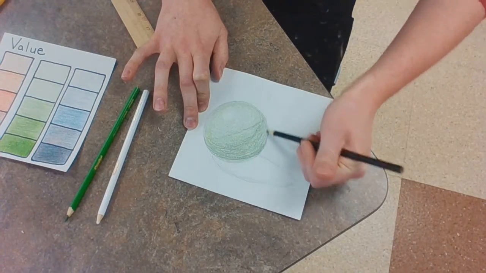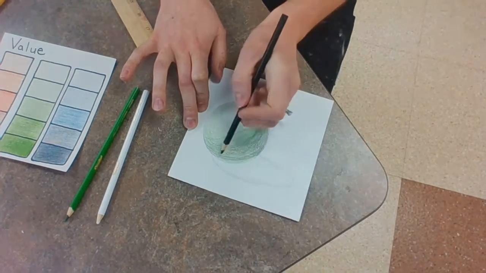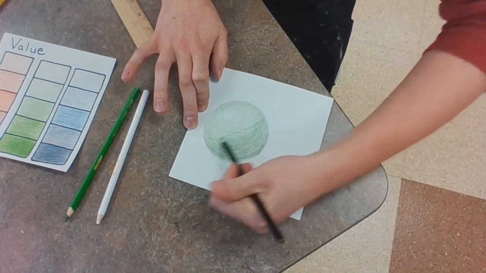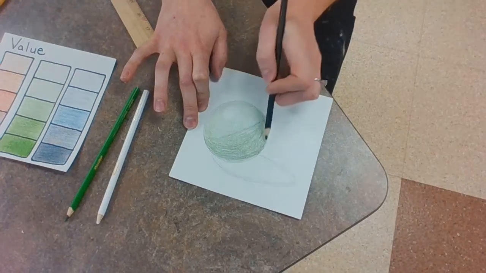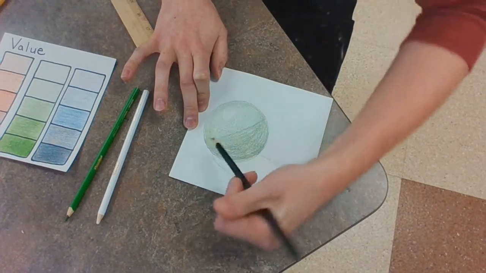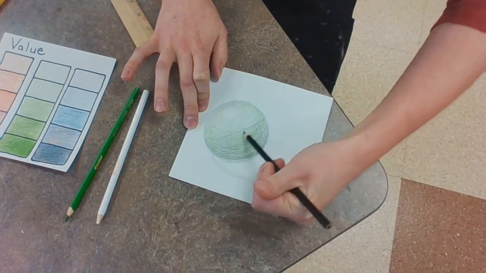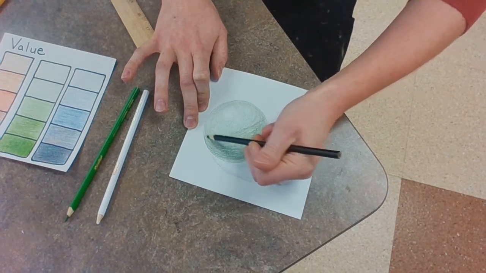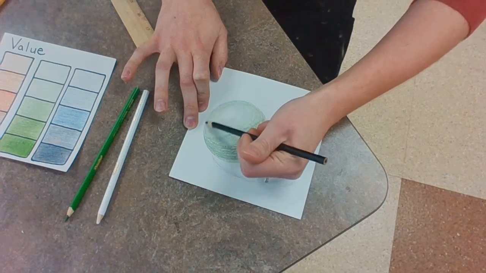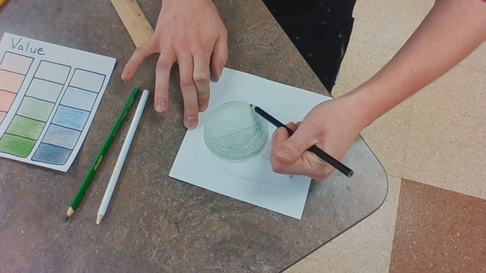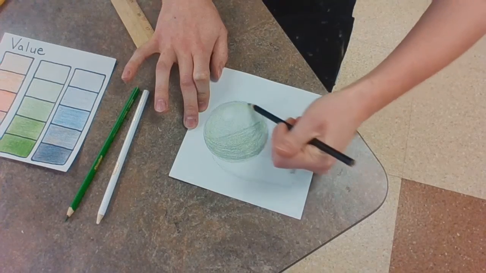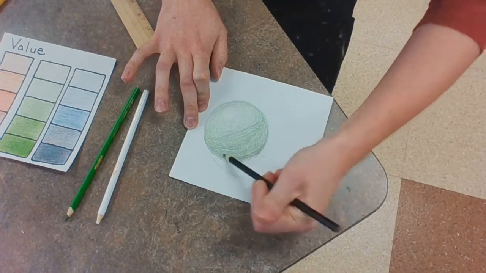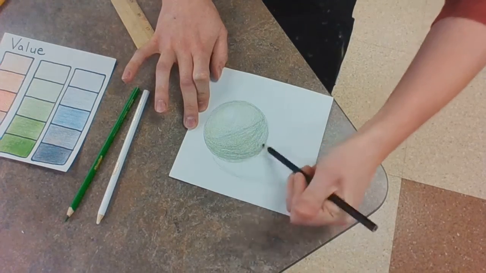Notice too, when I'm going around with my colored pencil, I am following my lines, my circle lines. I'm starting out towards the bottom on this curve, and then as I get towards the middle, it's becoming flatter because I'm moving up the surface to where now I'm just adding slight little bits. I'm going to add just a tiny little bit to the outer edge of my sphere to make it look even more three-dimensional.